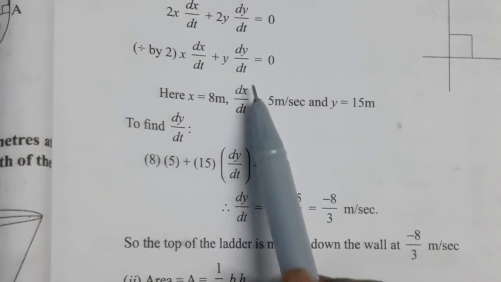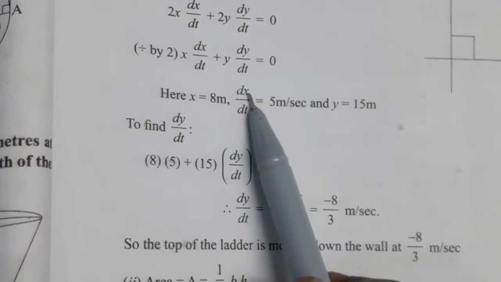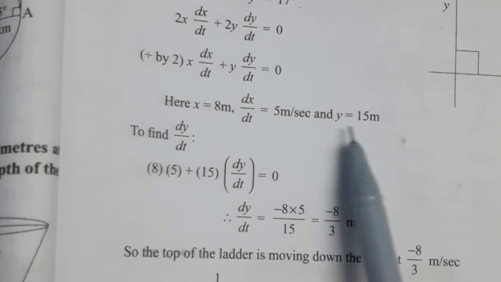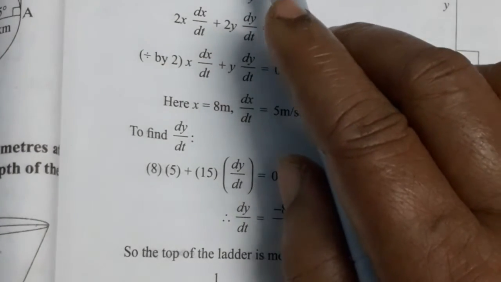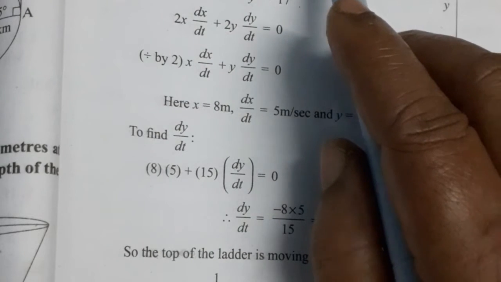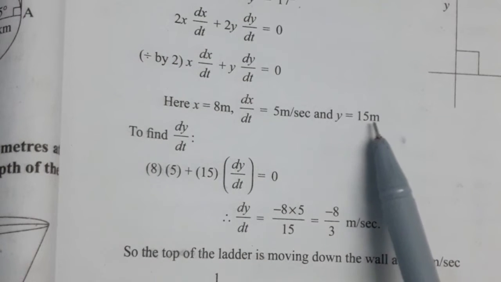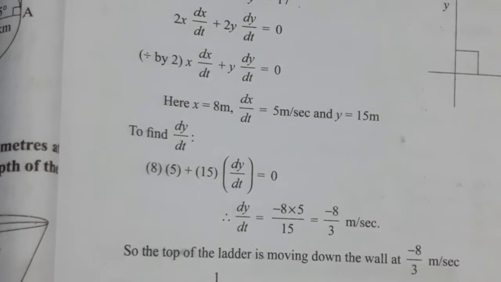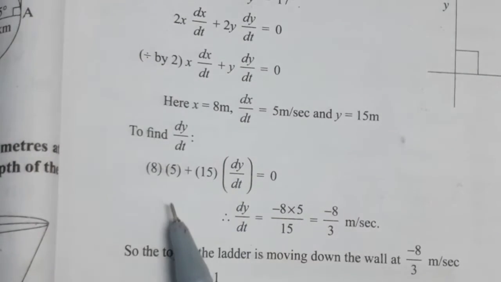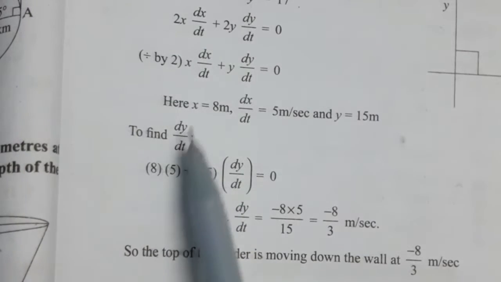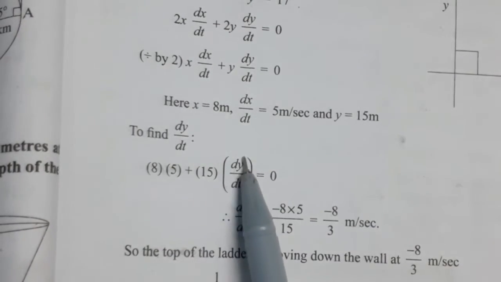Here x is equal to 8 meter, and the rate of change of the base, dx by dt, equals 5 meter per second, as the question itself gives. And y equal to 15. Now we find dy by dt. Instead of x you substitute 8, dx by dt is 5, plus y value 15 into dy by dt equal to 0.